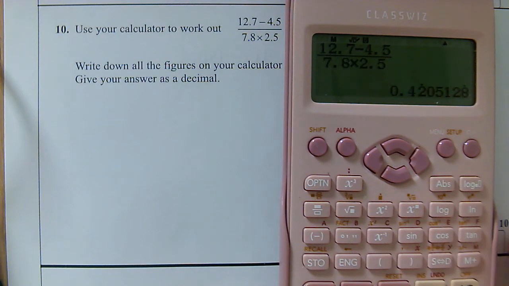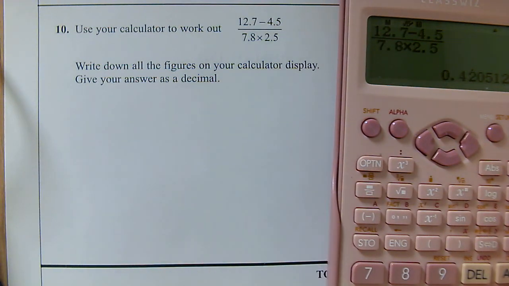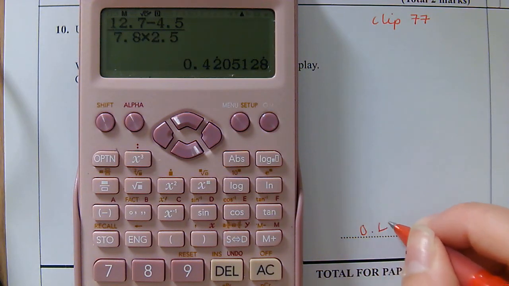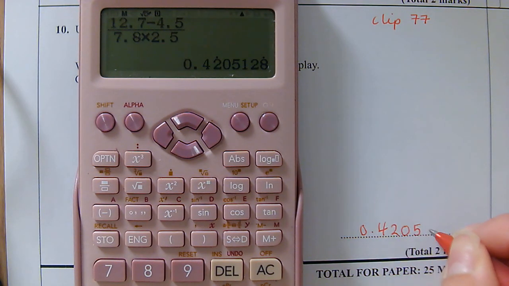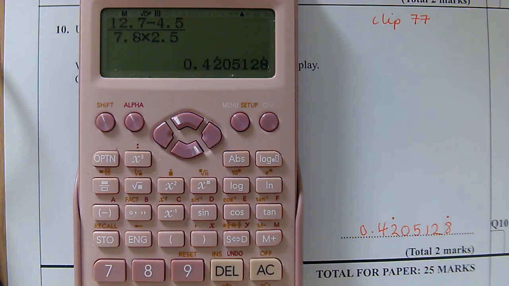So we end up with 0.4205128. Now it is asking for all the figures on the display, so no rounding here, and making sure that I pop in those recurring signs as well.